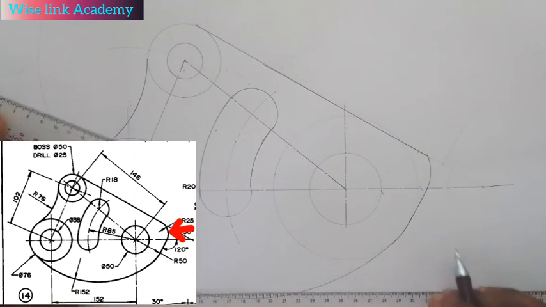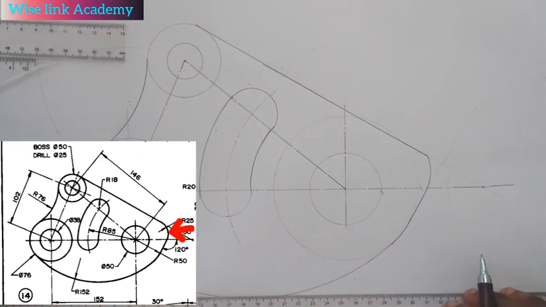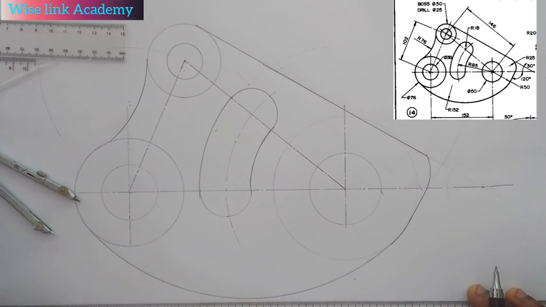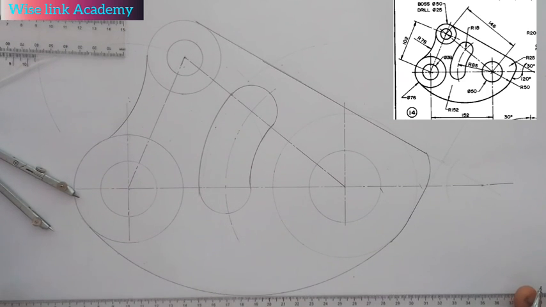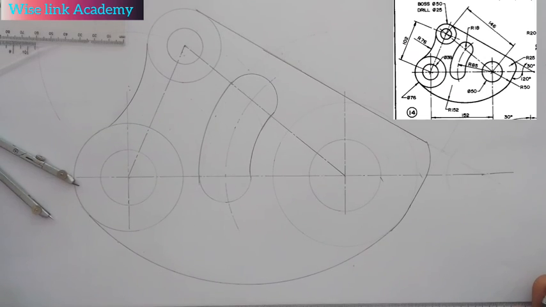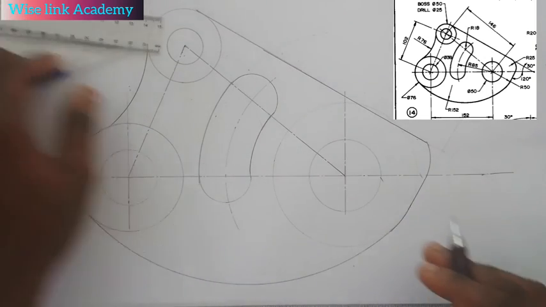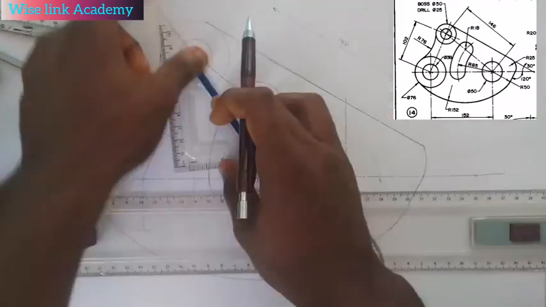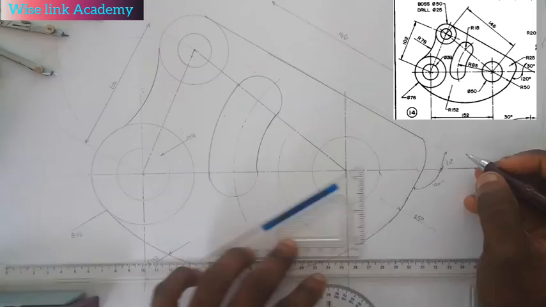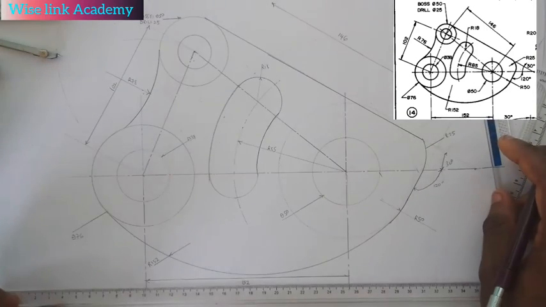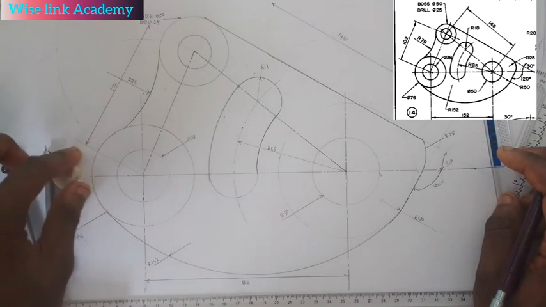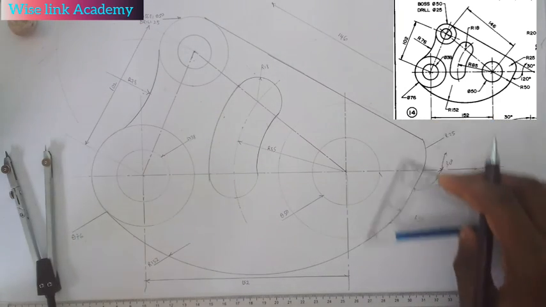So we have successfully drawn what you're seeing at the right corner of the screen to be this. So let's dimension this. To dimension it, it goes this way. So we have successfully replicated that figure you're seeing at the right corner of the screen to be this.